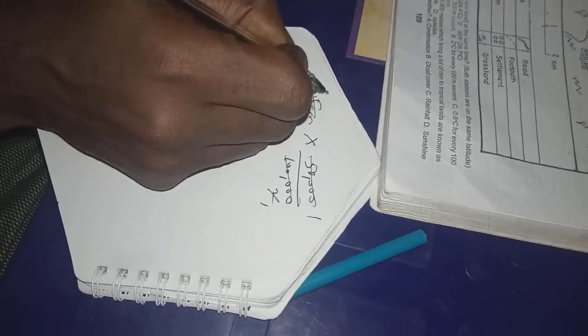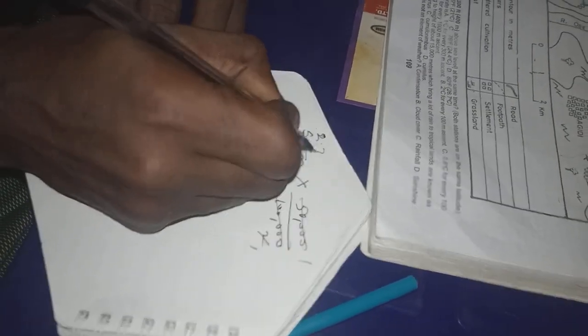So 50,000 over 100,000. So this goes here 1, this goes here 2, 2 divided by 1, then 2 goes here in 2. You have 1 here, that's about 275 kilometers. So that's 2.75 kilometer, or we say 3 kilometer if we convert it.